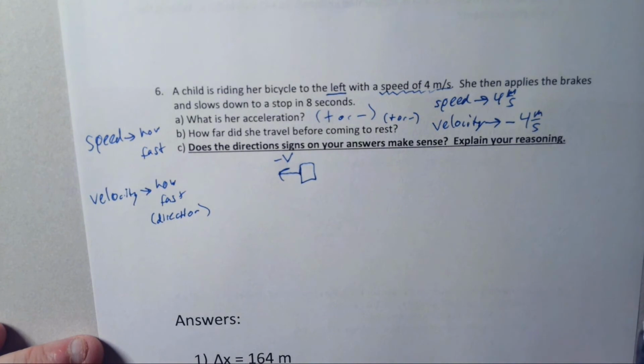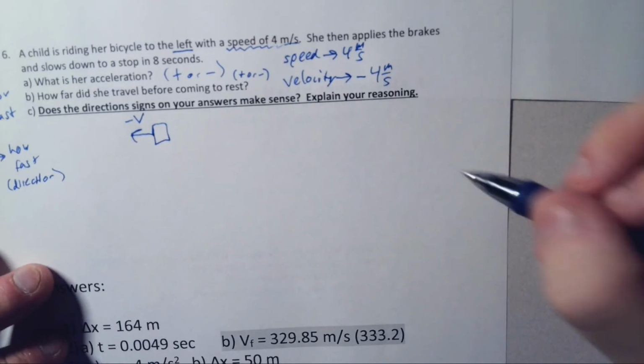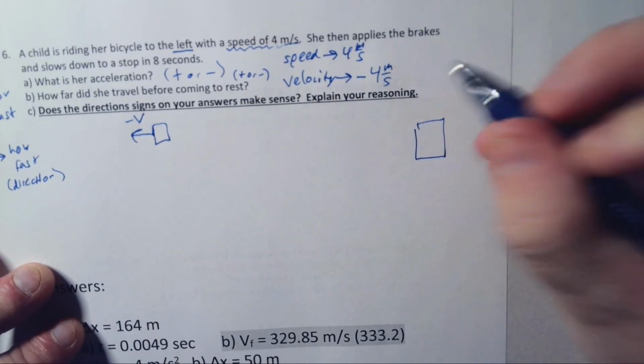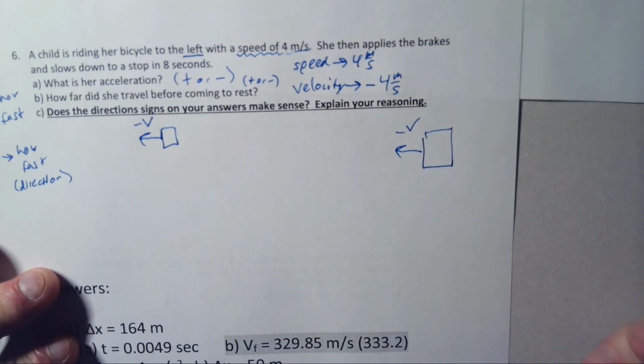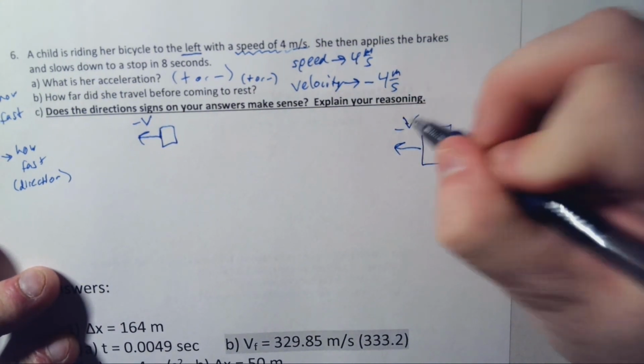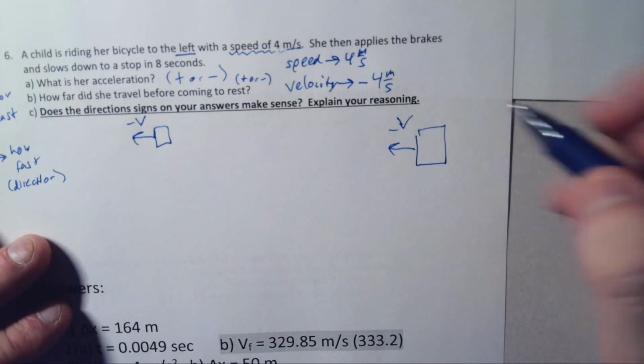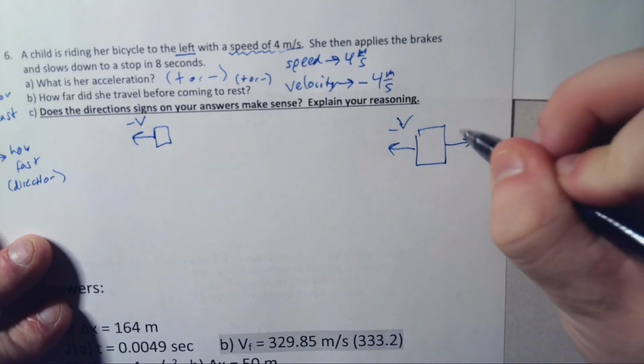The girl is moving to the left, and we talked about this before. Basically, if we have somebody that's moving to the left and we wanted to show somebody slowing down, that means that the acceleration has to be in the opposite direction.